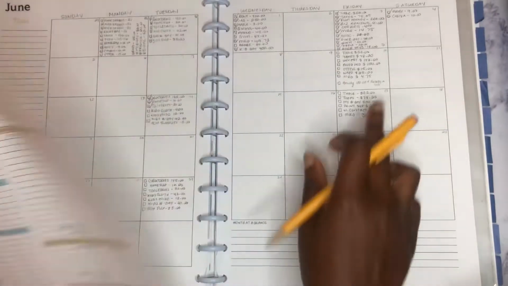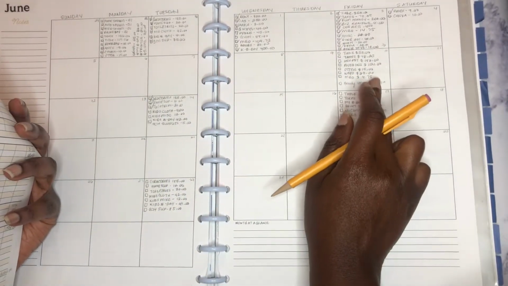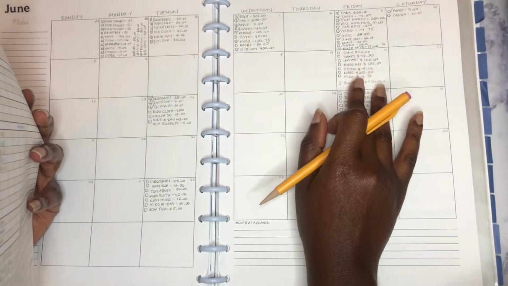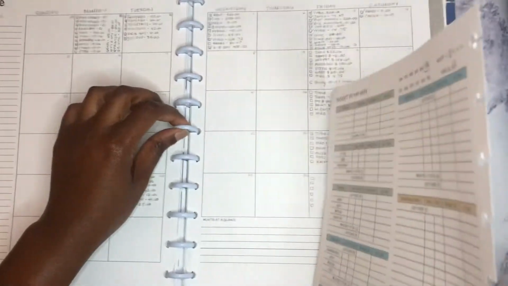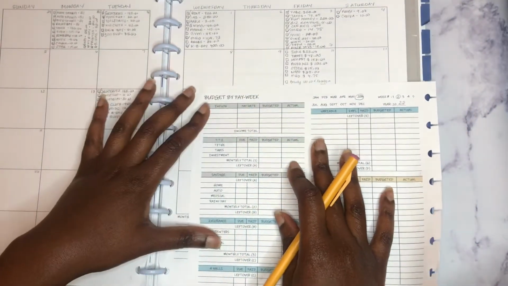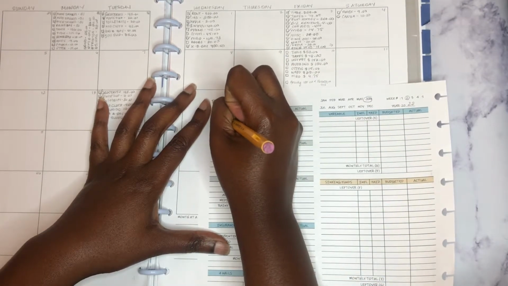So right now I'm on week 2 and I already determined and broke down how I'm going to take care of this week. This week is not that bad. I only have a few items that I need to take care of. According to this calendar I have right here, the only income I have is from my main income, so I'm going to put that here.